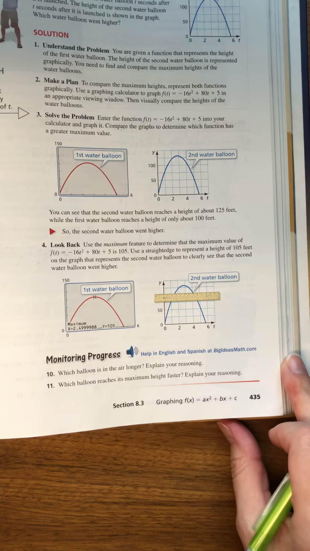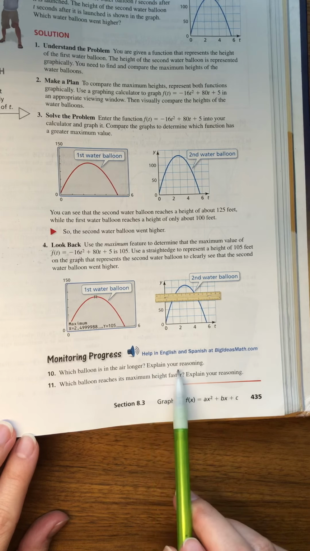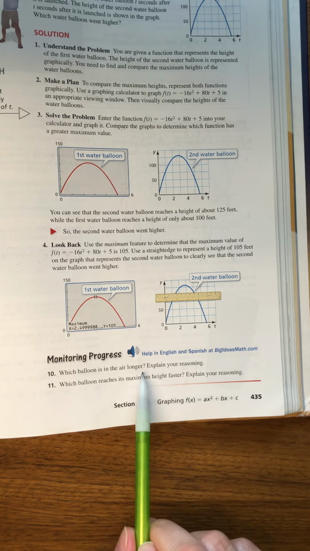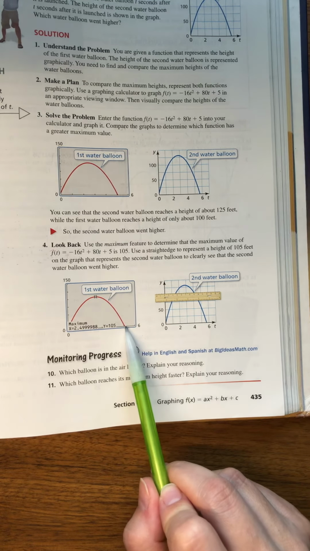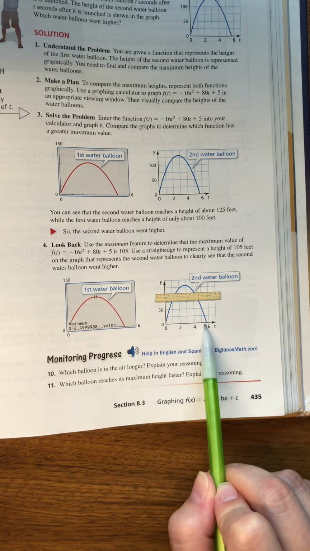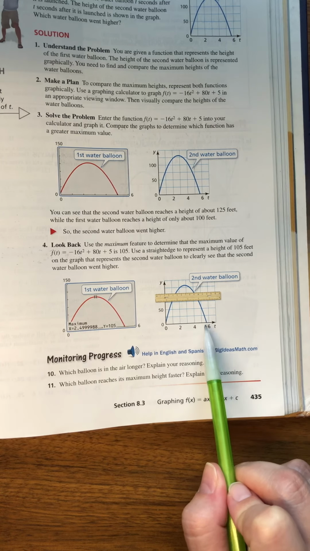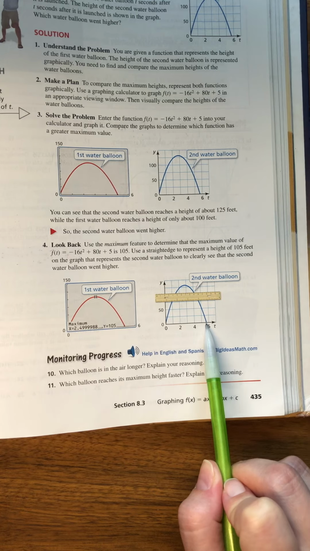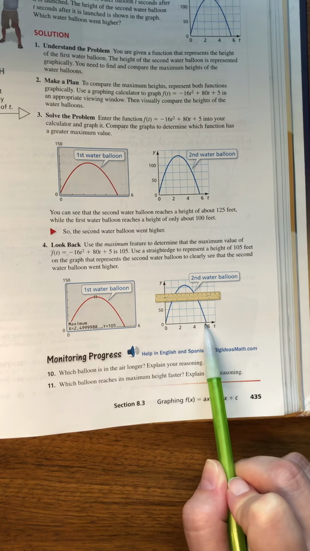We're going to go down to the monitoring progress questions. It says, which balloon is in the air longer? Explain your reasoning. So to figure out which balloon is in the air longer, I want to find out when does the balloon hit the ground. So I want to find this point on the first balloon and this point on the second balloon. I can estimate the second balloon pretty easily. It's somewhere between 5 and 6, maybe a little bit more than 5.5. Maybe we'll estimate this to be around 5.75, we'll say.